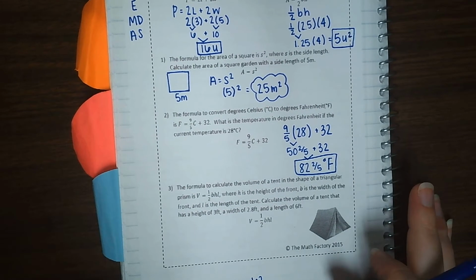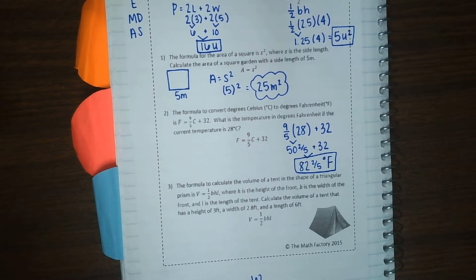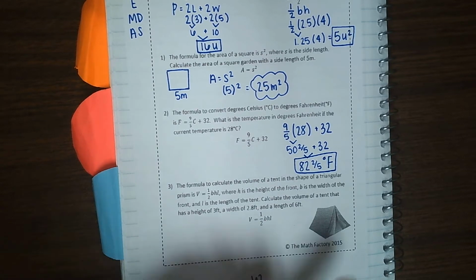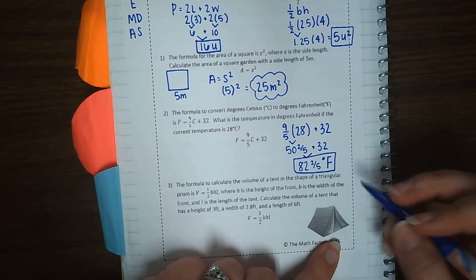Last one, the formula to calculate the volume of a tent in the shape of a triangular prism is V equals 1/2 BHL, where H is the height of the front, B is the width of the front, and L is the length of the tent. Calculate the volume of a tent that has a height of 3 feet, a width of 2.8 feet, and a length of 6 feet. Okay, so here's our tent.